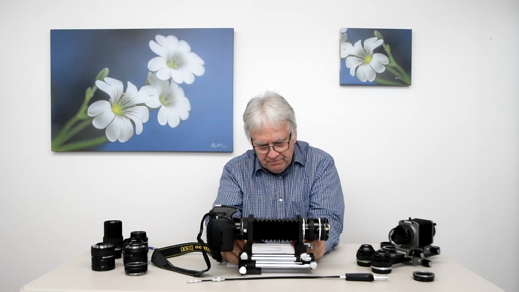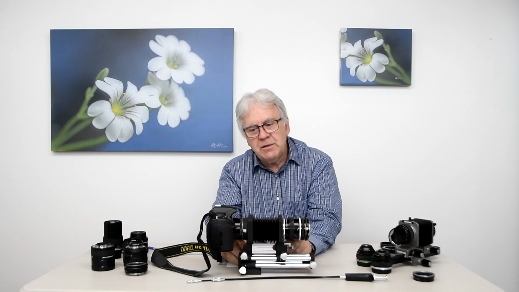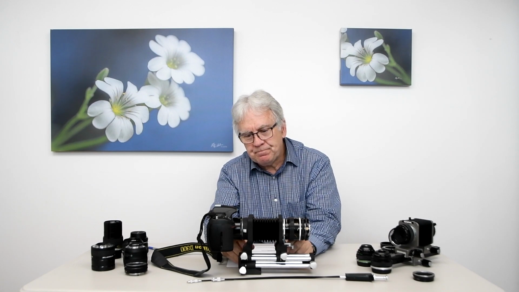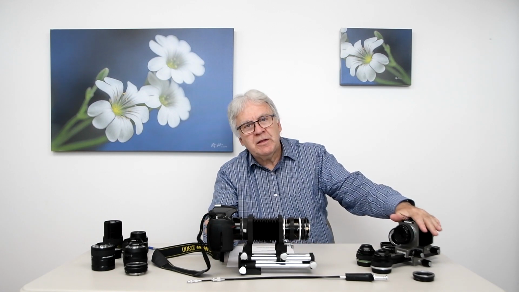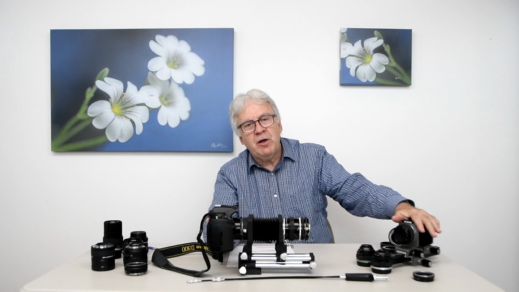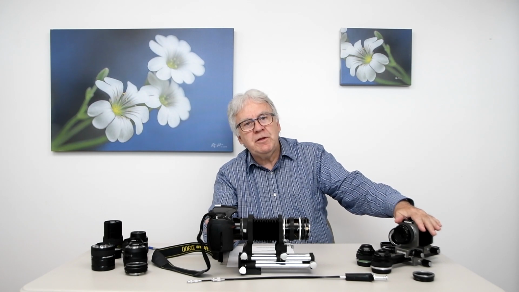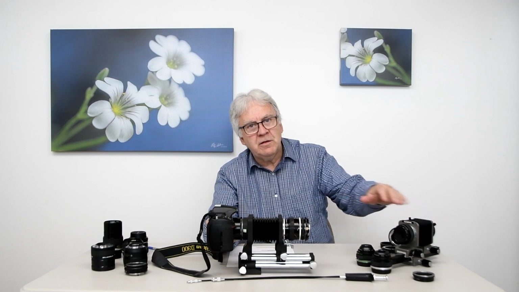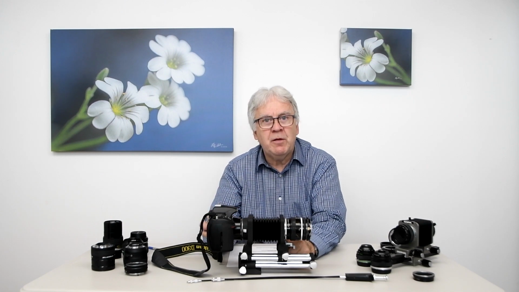Finally, we just saw it before, it is possible to mix equipment. I mean by that, I showed you that I can use my Nikon camera on the Olympus bellow and the Olympus lens, and this is quite easy with the right adapter. So that's a big advantage. You can use the equipment you want on whatever camera you have.